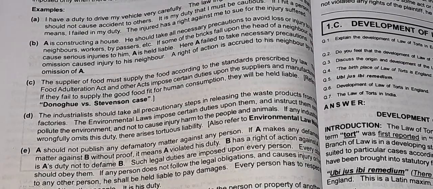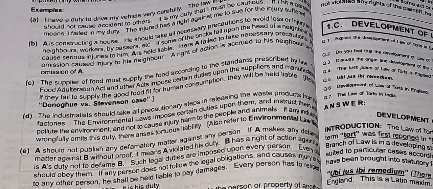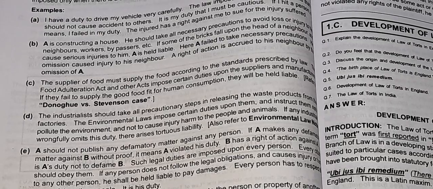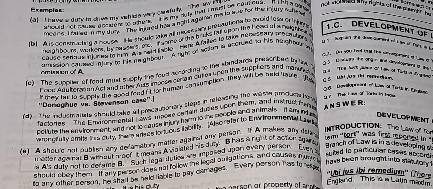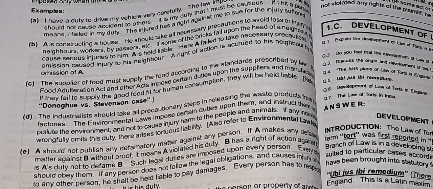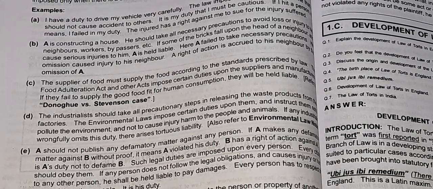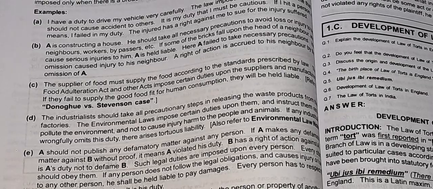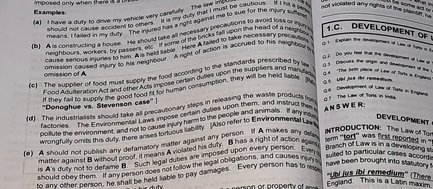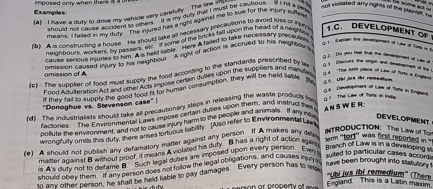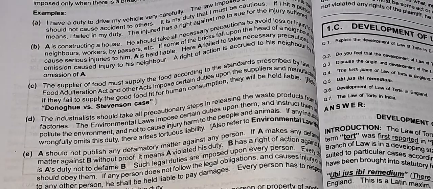And the law of tort was first reported in England. The birthplace of the law of tort is England, and tort is a civil wrong. It is not a crime. Get that very clear. Okay, tort is not a crime. It is just a civil wrong.